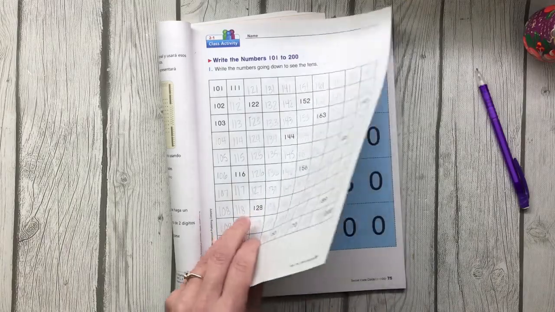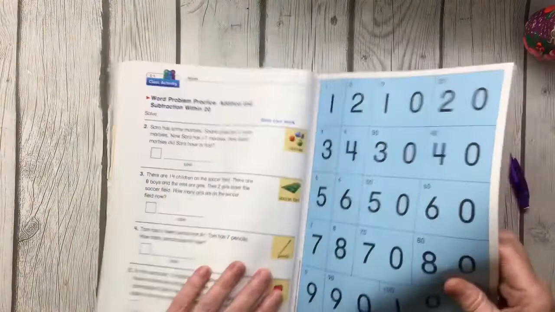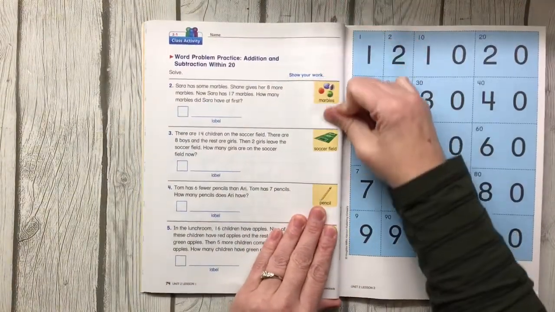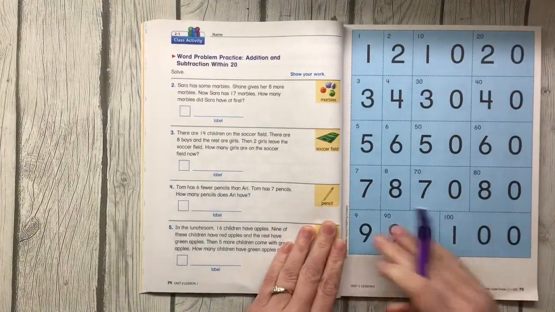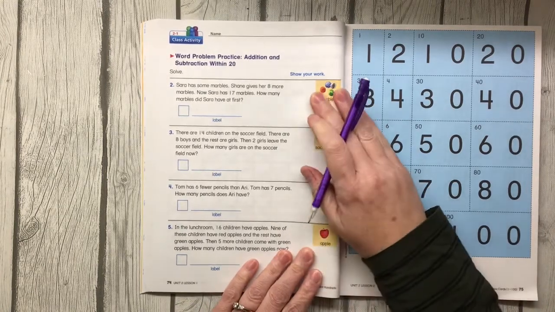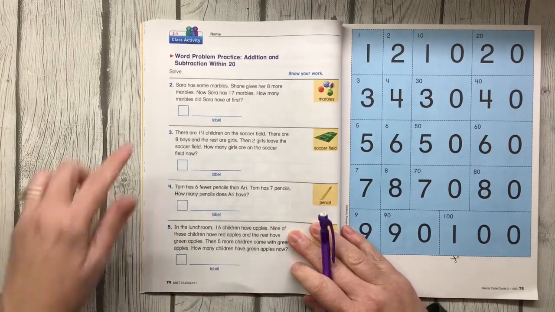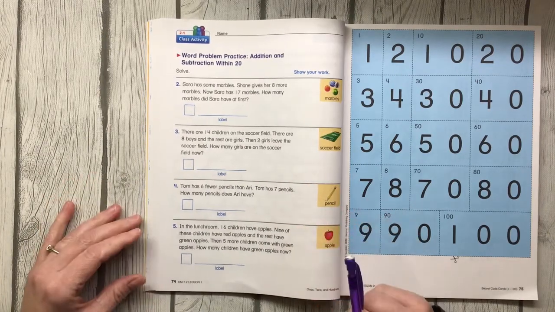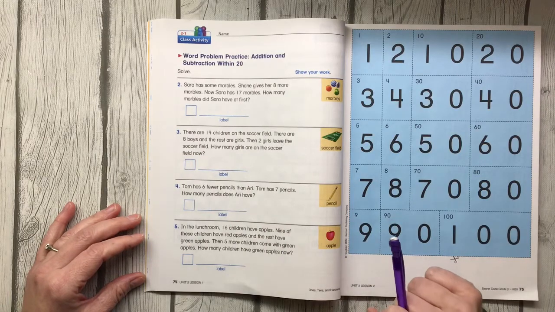So we have some equations on page 74 right here. Word problem practice, addition and subtraction within 20. So all this year we have been practicing different addition and subtraction strategies, and today you get to pick how you would like to add and subtract. So I'm going to go through and read and pause as we work through this, and then your job at the end will be to take a picture of this page completed and post it to Seesaw to me.